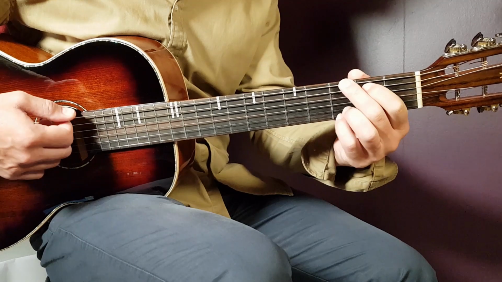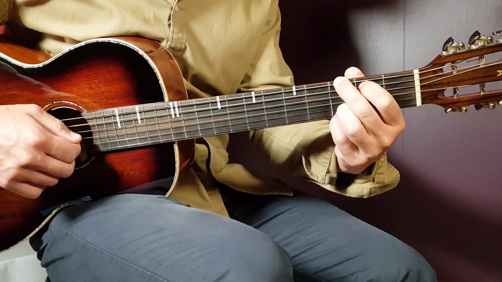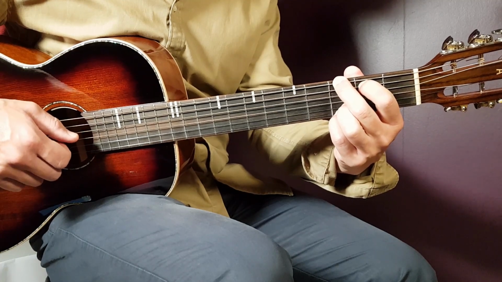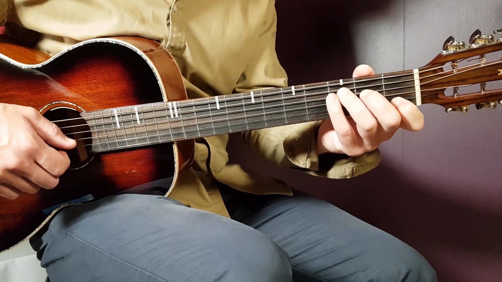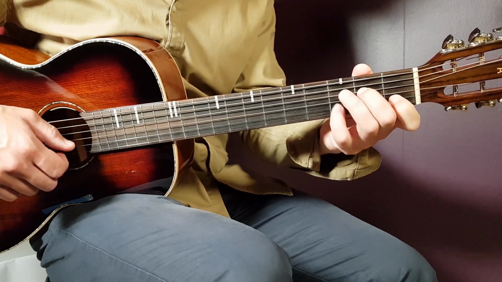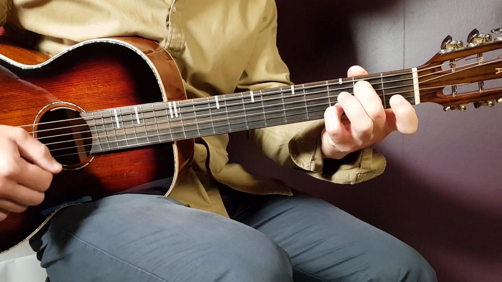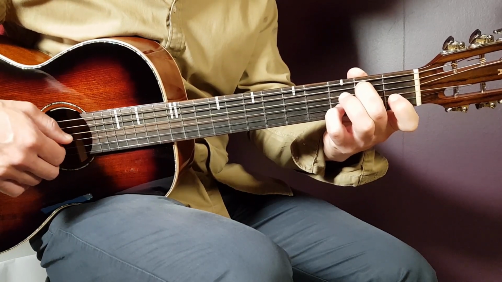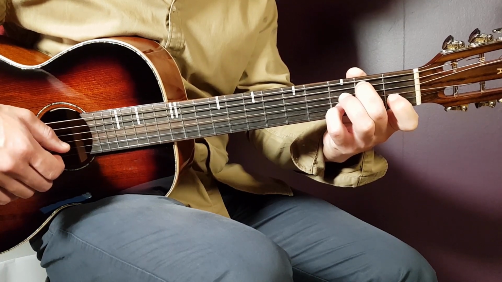And then we have the G, and that goes third on E, second on A, open D, open G, third B, and third E. Then we have the GB chord, and that's what I call it. So it goes pretty much a transition chord. It goes like this. So that is second on A, open D, open G, third B, and open E.